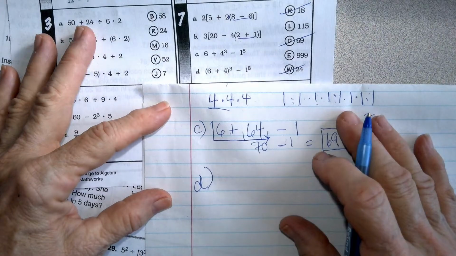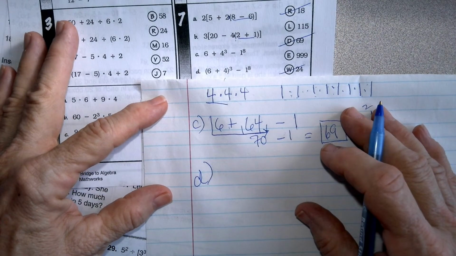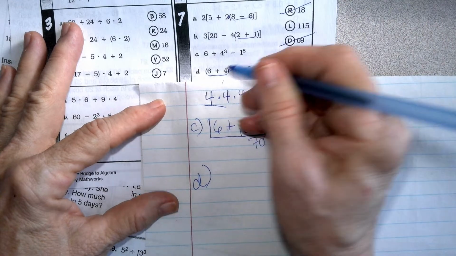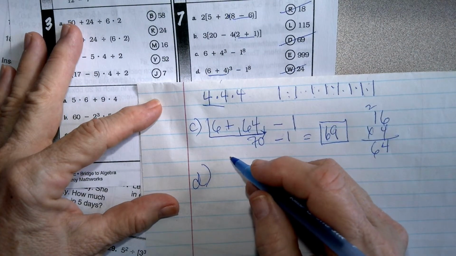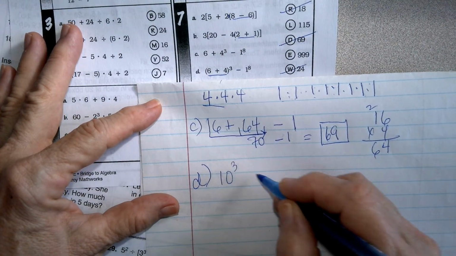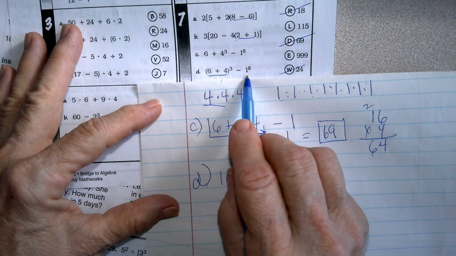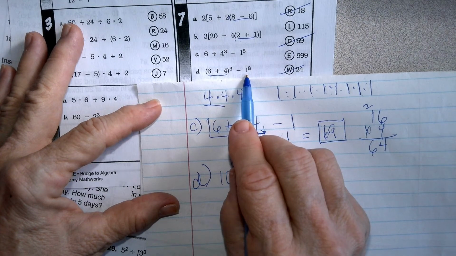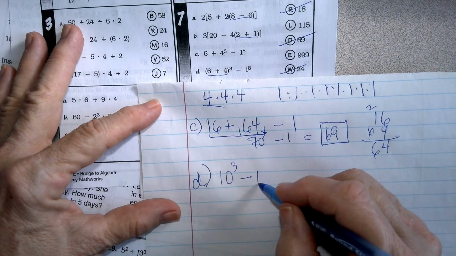Okay, so who knows what we do first on the letter D? Yeah, parentheses, please. So I'm going to put that down as 10 to the third minus, I think we already know what 1 to the 8th power is. What's 1 to the 8th power? It's going to be 1. So we can put that.